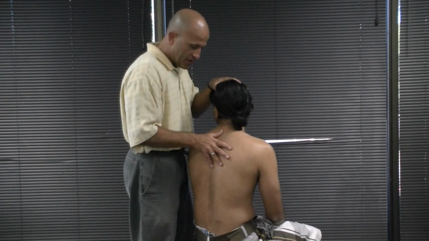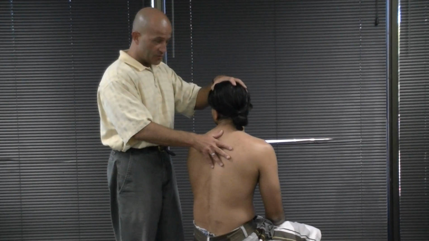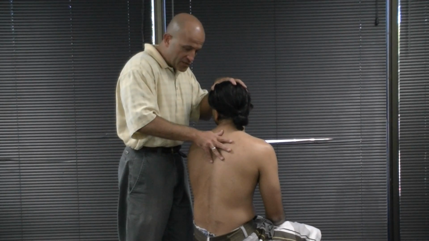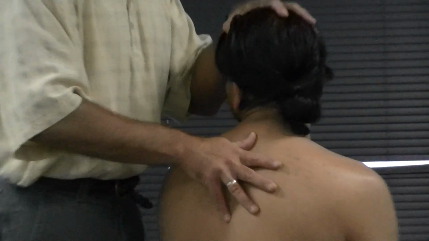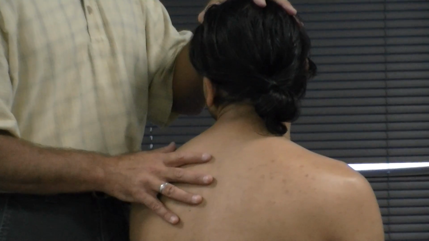To assess for end play, my hand here could stabilize him, hold his head here, and now I'm lightly springing lateral to medial into that spinous process. You'll notice that his torso relative to his head kind of buckles a little bit.